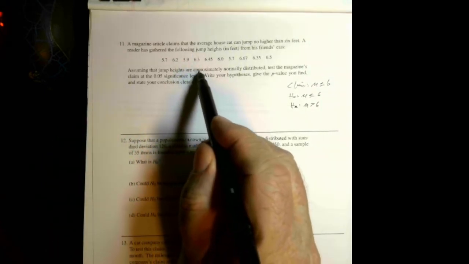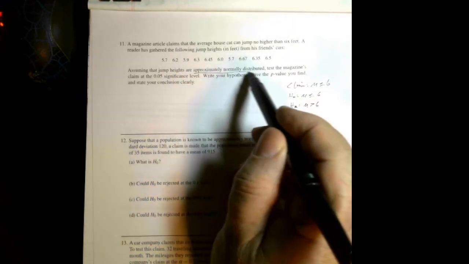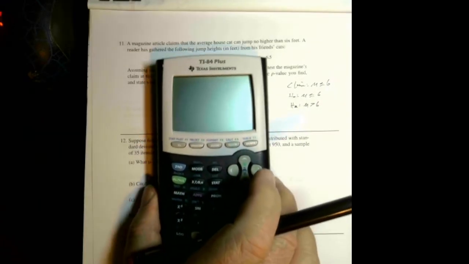All right, let's get a p-value. What are we going to do here? Oh, first of all, I should say that we can do a test here. Even though we only have a few data points, we can do a test because we're told that the jump heights, which is the population here, are approximately normally distributed.